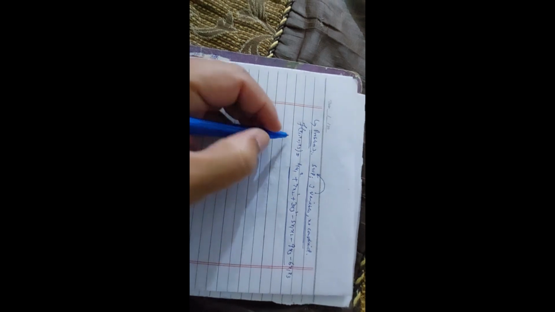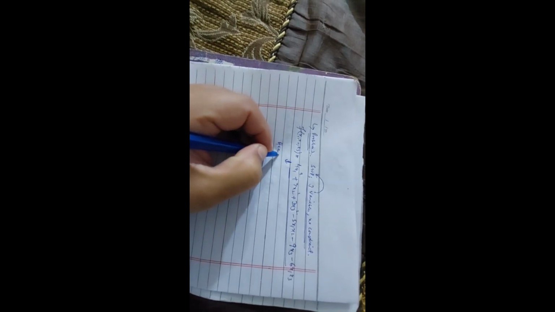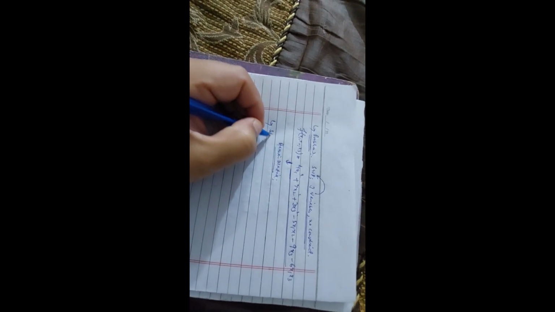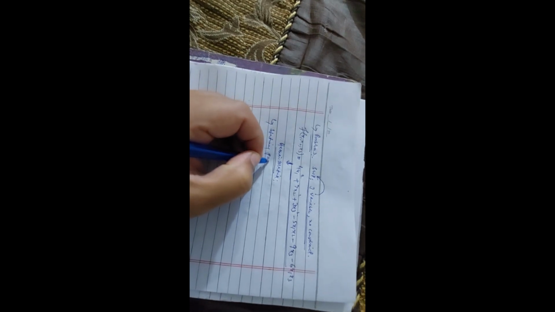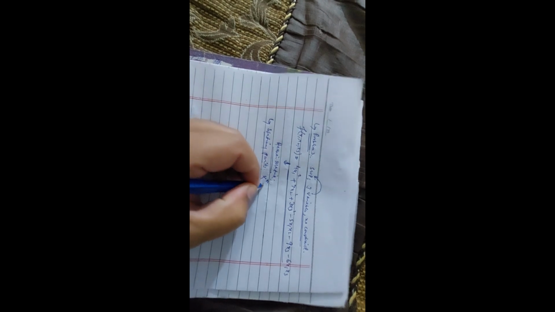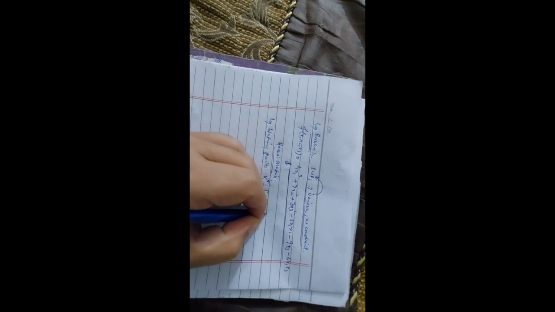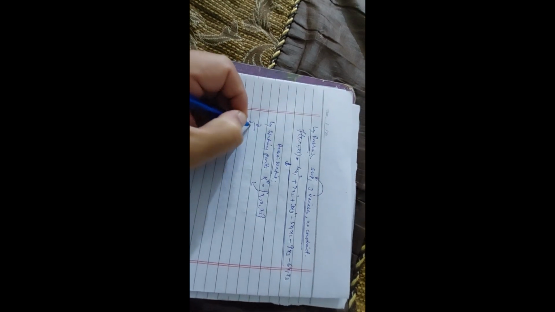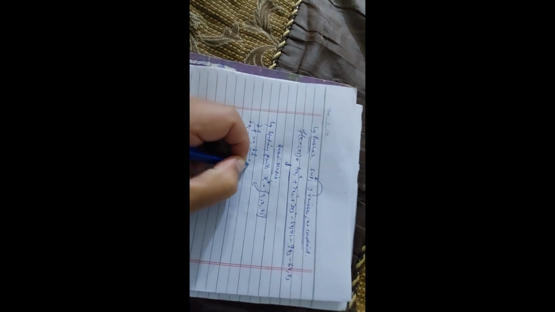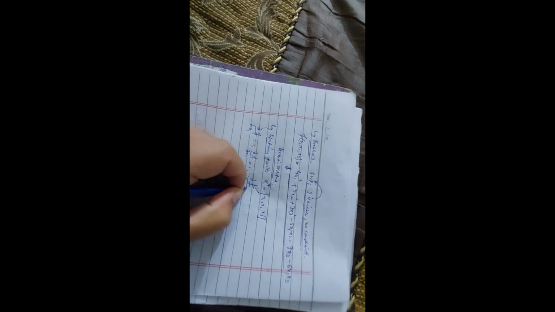So this problem will be solved using the Hessian matrix, and for the stationary points, we have x asterisk equal to x1, x2 and x3, that are found using the partial differential with respect to x1 and putting it equal to 0, and partial differential with respect to x2 and putting it equal to 0, and partial differential with respect to x3 and putting it to 0.